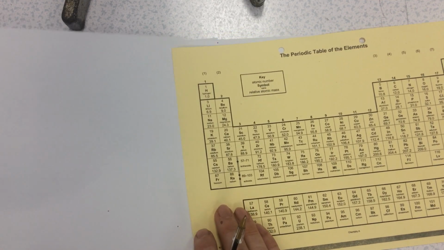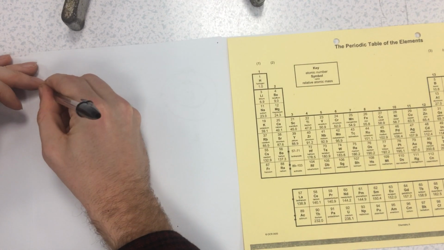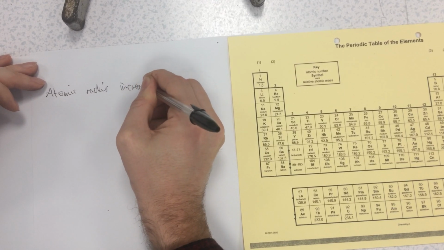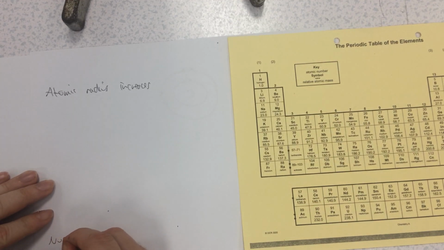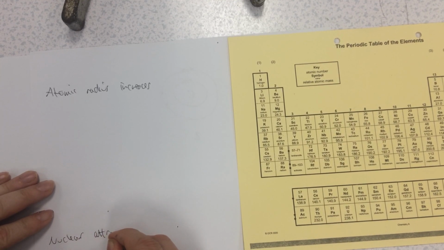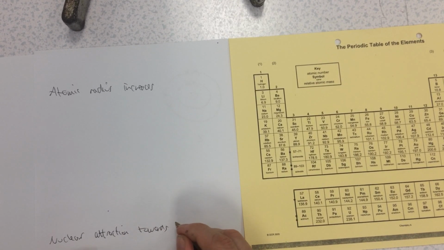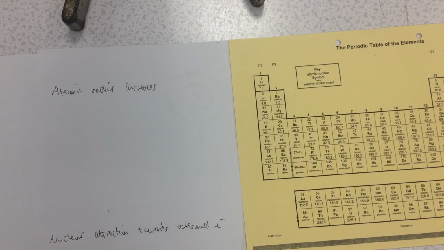Now let's have a think about what effect these have on our ionization energy. Well, as your atomic radius increases, what's going to happen to the ability for your nucleus to hold on to that electron? Now, there's a fancy name for that. We call that the nuclear attraction, the attraction of the nucleus towards the outermost electron. Okay, so this essentially determines our ionization energy.